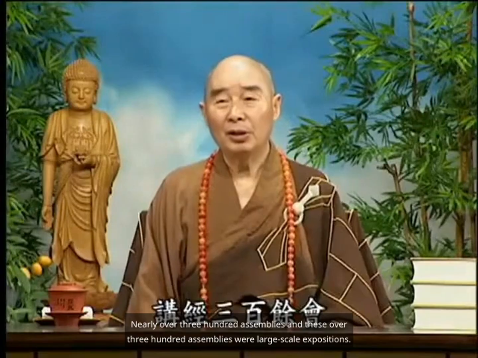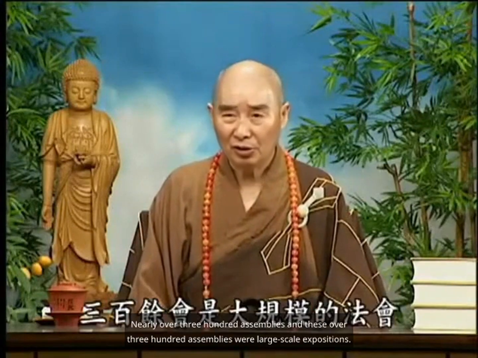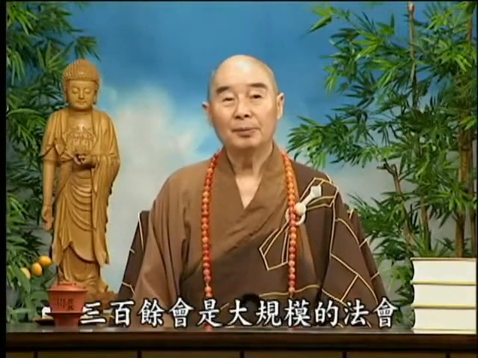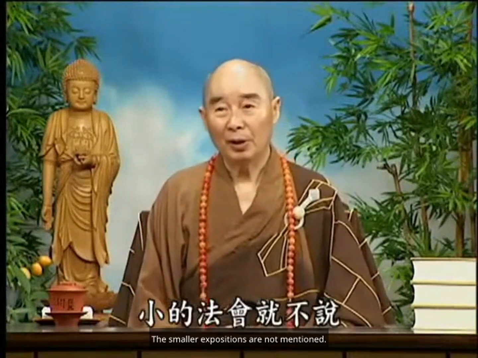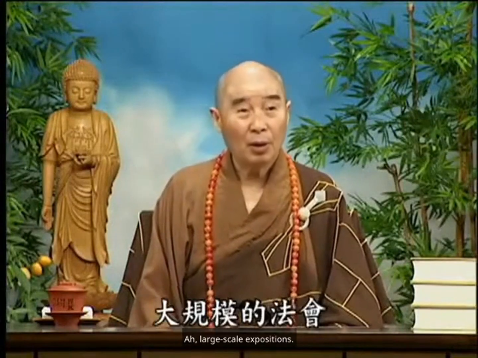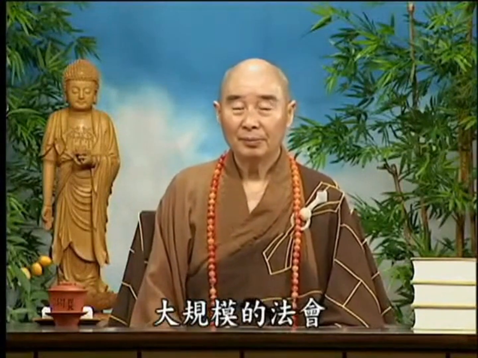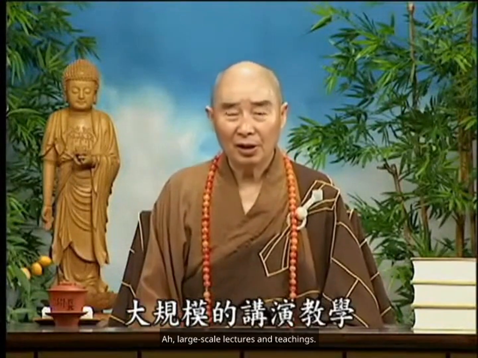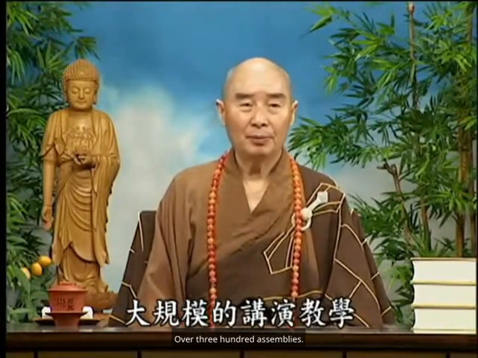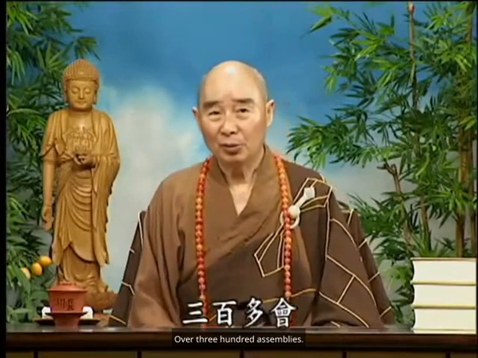Nearly over 300 assemblies, and these over 300 assemblies were large-scale expositions. The smaller expositions are not mentioned. Large-scale expositions, large-scale lectures and teachings. Over 300 assemblies.